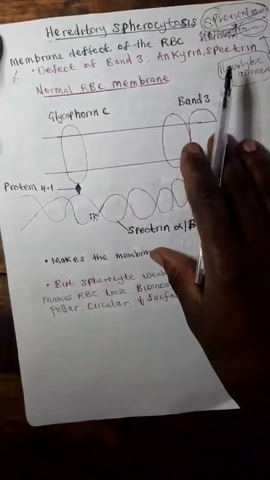Within the bilayer, there are some proteins that protrude through it. We have glycophorin C and also band 3. These are where the main skeletal component, spectrin, binds.